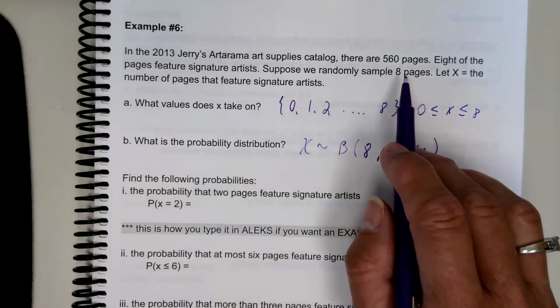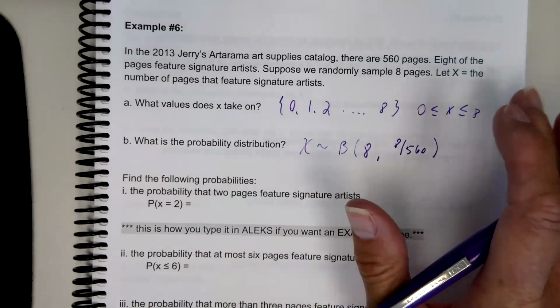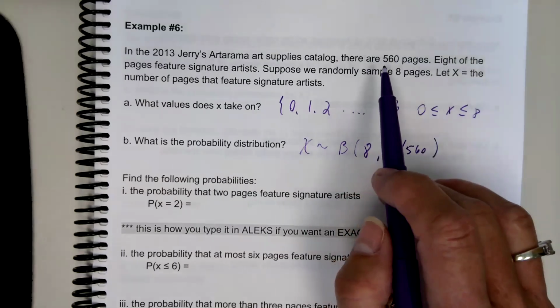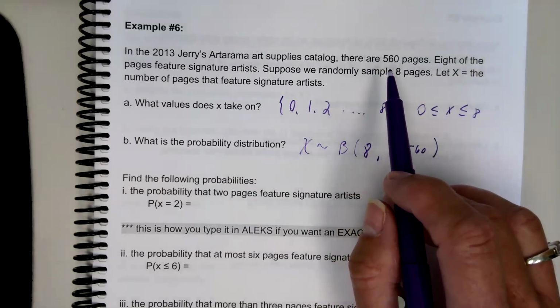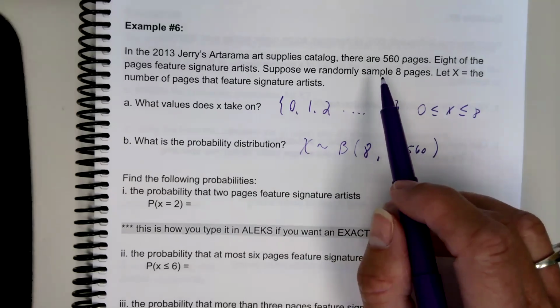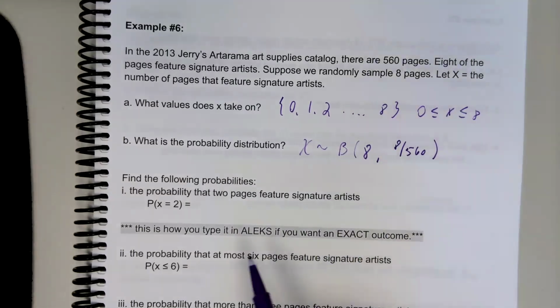So it could be the 8 that we sampled are the 8 that feature the signature artist. However, there's 560 to choose from, so that are possible. Okay, they're probably that 2 of the pages feature the signature artist.